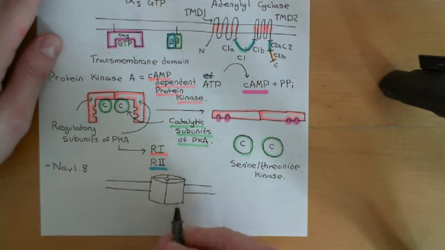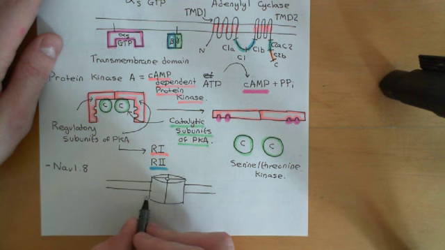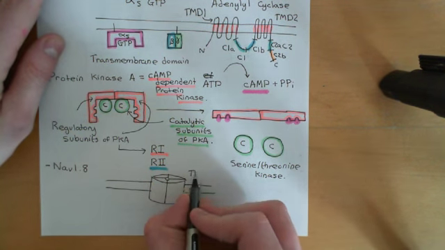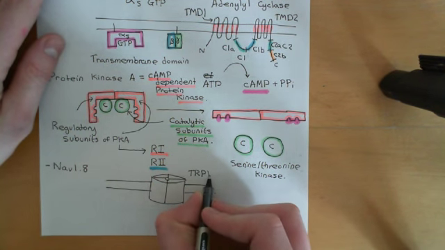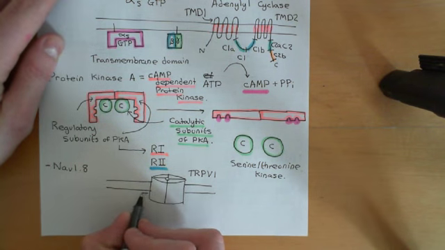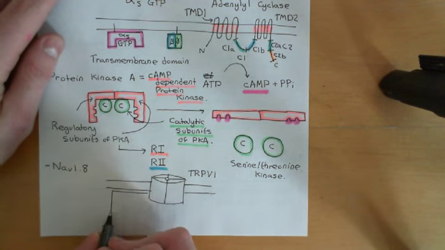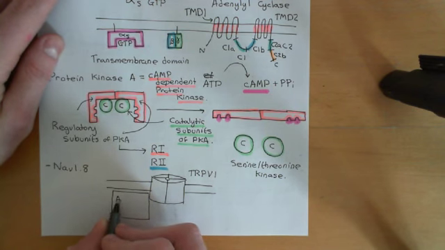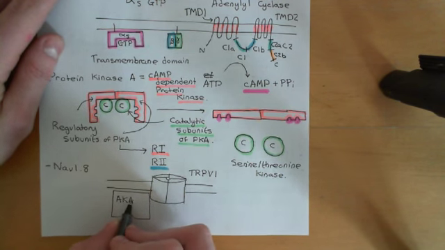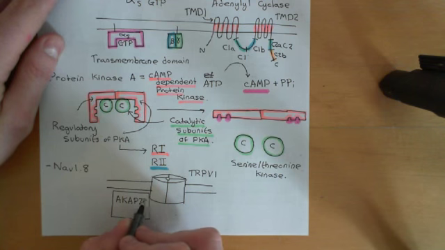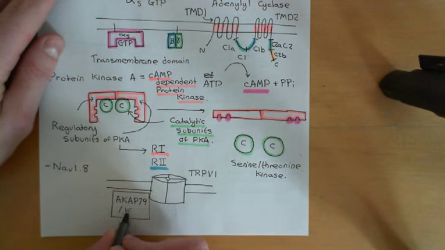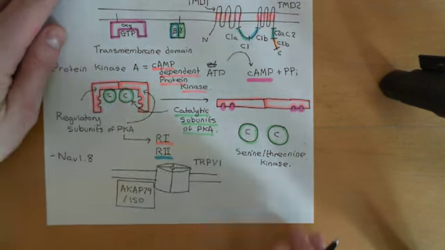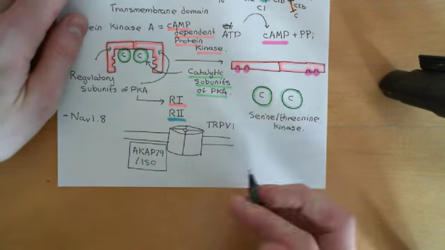Basically, it has been found that the TRPV1 channel here is going to be bound to a protein known as an AKAP, and specifically it's bound to AKAP79, which is also called AKAP150. So what is an AKAP protein?